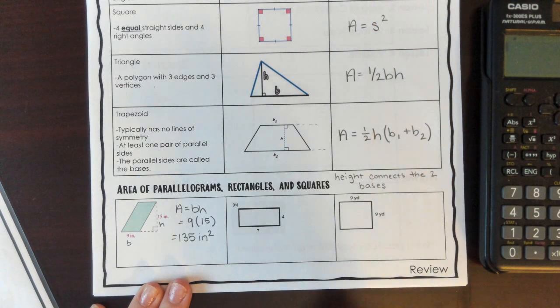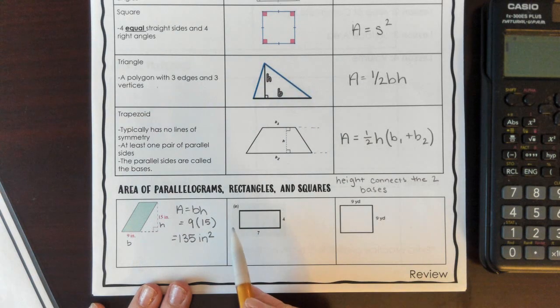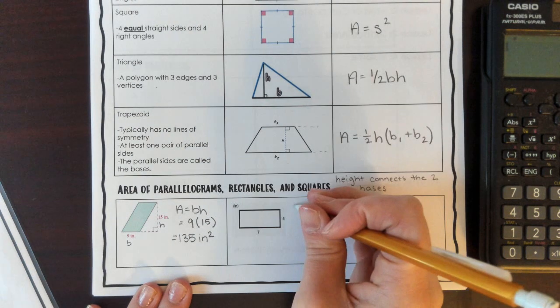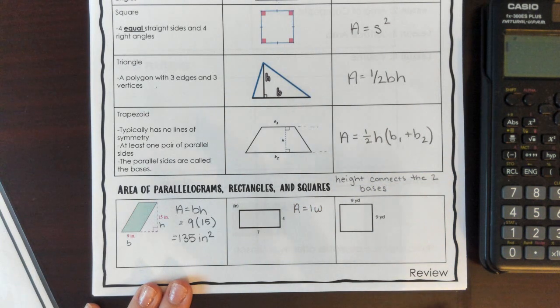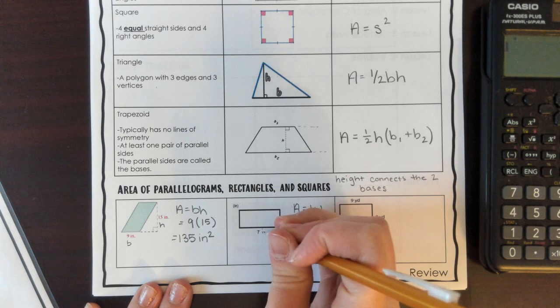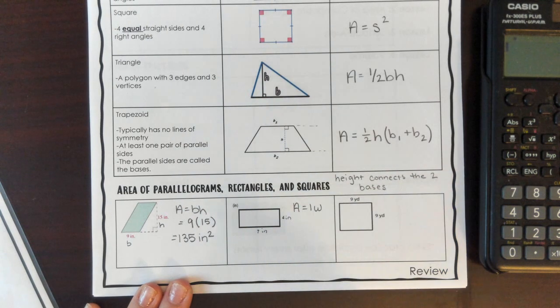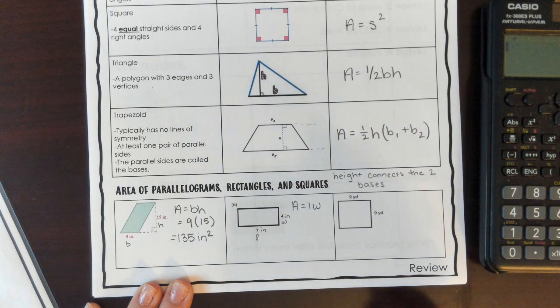Okay? So now we have to identify this shape here. This is going to be a rectangle. So we're going to use A equals L times W. And over here, it's easy to miss, but it does say inches. So this is 7 inches and 4 inches. Here is your length and your width.